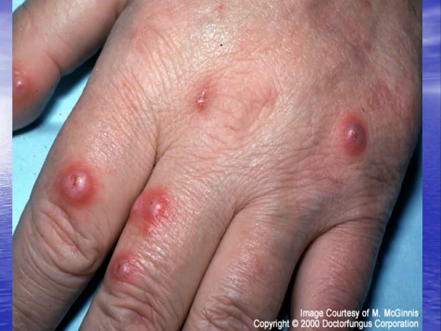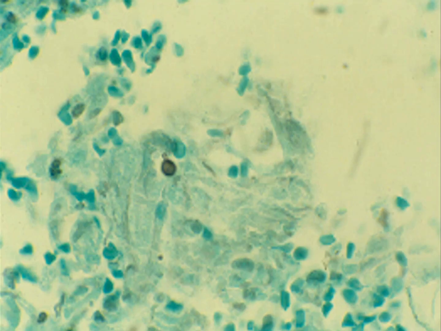And I want to illustrate some lesions may have a central umbilication, which mimics molluscum contagiosum. So that's an important derm point, your differential of molluscum-like lesions. Next. And there it is, the yeast form in a GMS stain showing you a narrow-based budding yeast.